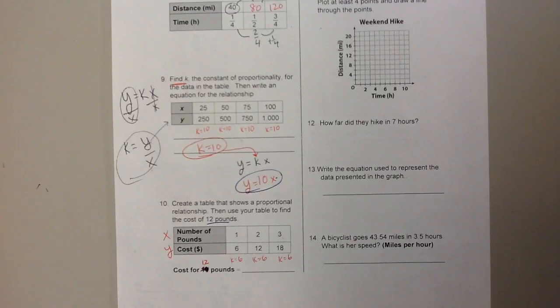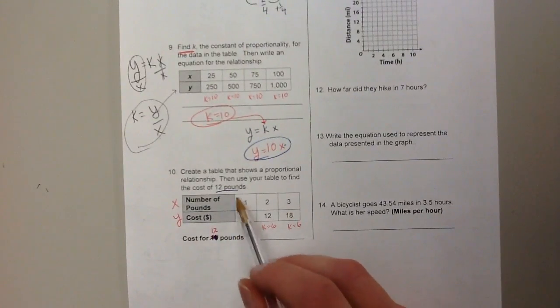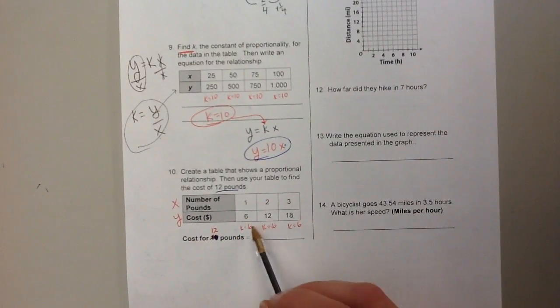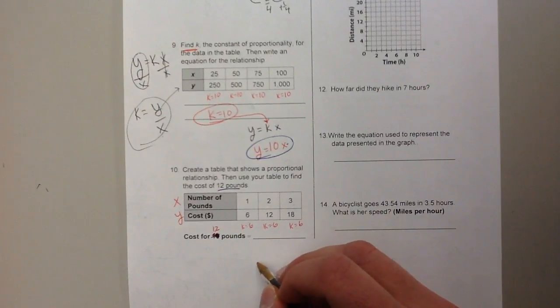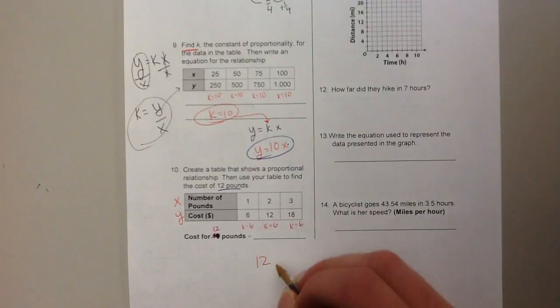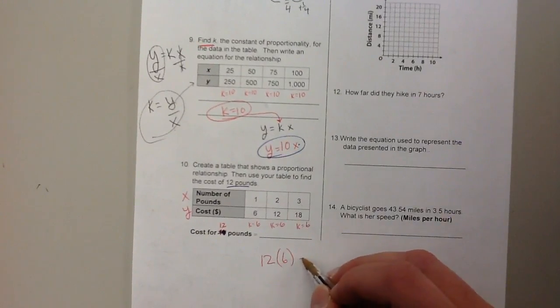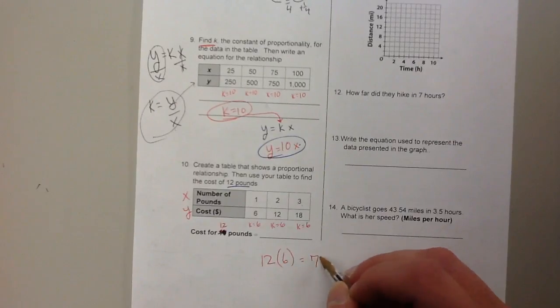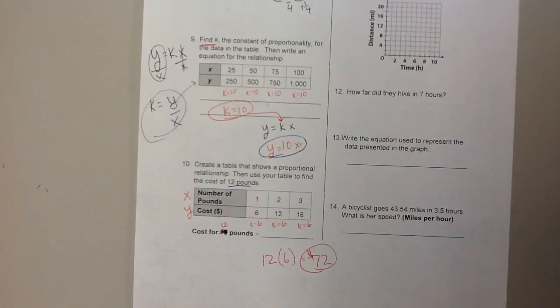All right, so what I can do for number 10 is I know it's $6 per pound, right? Because that's my constant rate of change. $6 per pound, and I want 12 pounds. 12 pounds times $6 per pound. 12 times 6 is 72. It would cost $72 for 12 pounds.